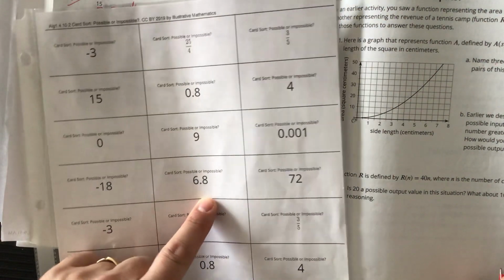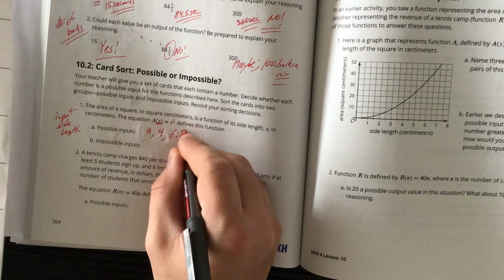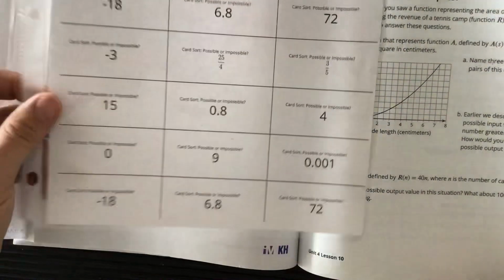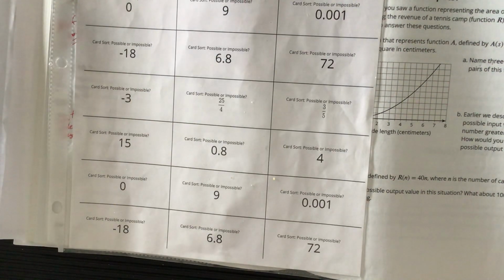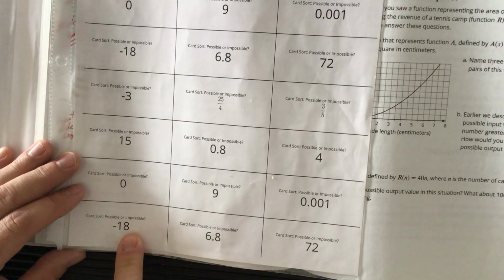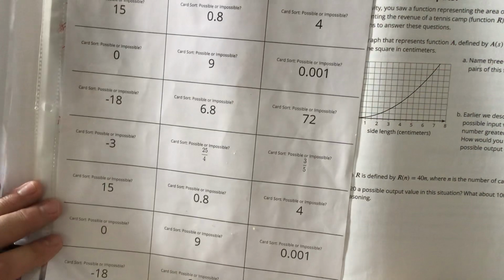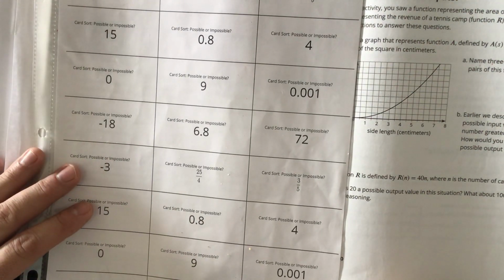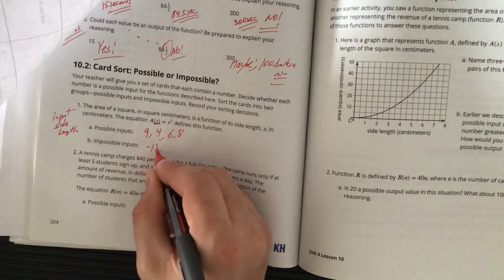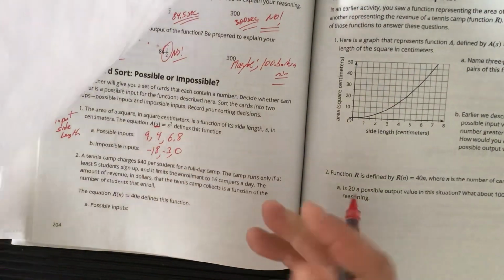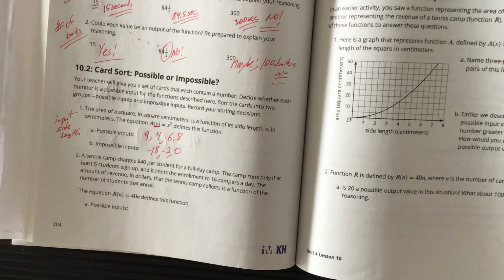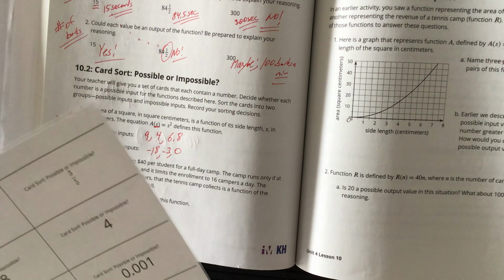Could you have 6.8? Yeah, it could be 6.8. Doesn't have to all be whole numbers. Can't be negative. How about some things that don't work? Negative 18, negative 3. Yeah, I think you could argue 0 as well. It's not a square if the side length is nothing.